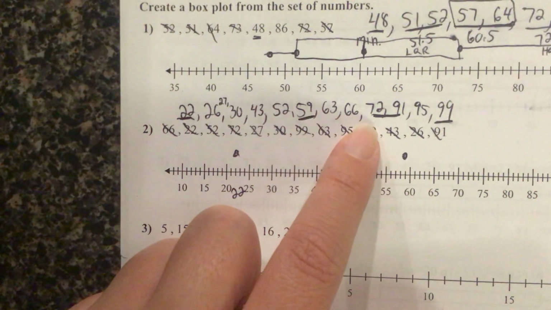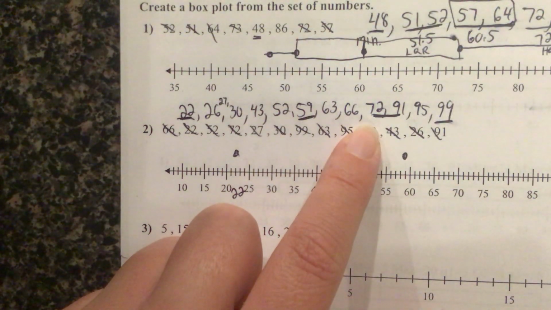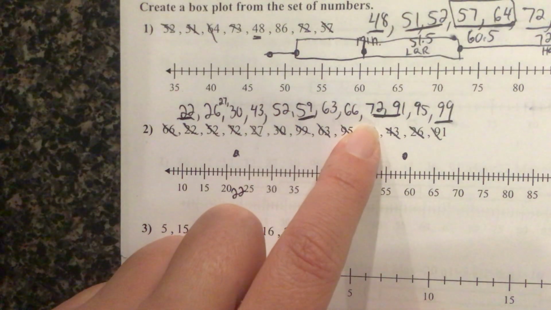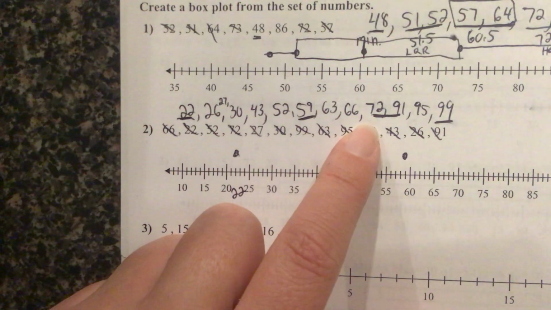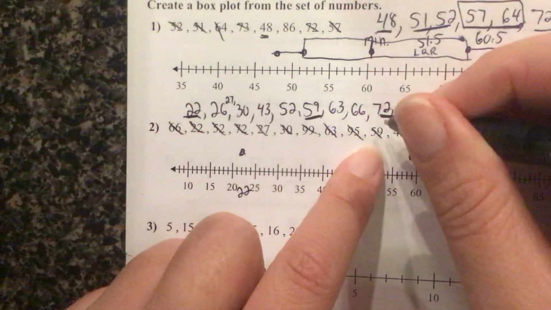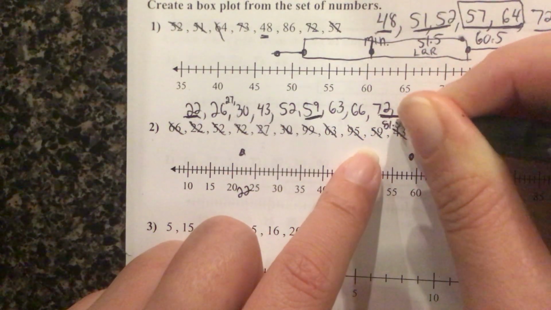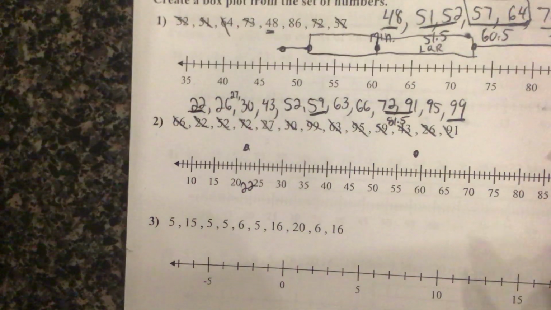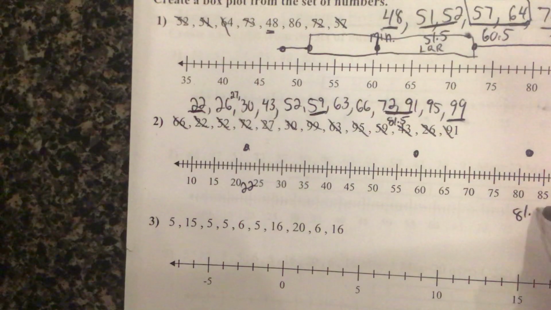Okay, so bring your fingers in, bring them in, and you have 2 in the middle. We're going to have to add 72 plus 91. Please do that. 72 plus 91, and that's 163. Divide that by 2, and you get 81.5. So 81.5 is your HQR. HQR is going to go right here. Here's 80, 81. So 81.5 will be just a little bit past it. Make sure you write 81.5.